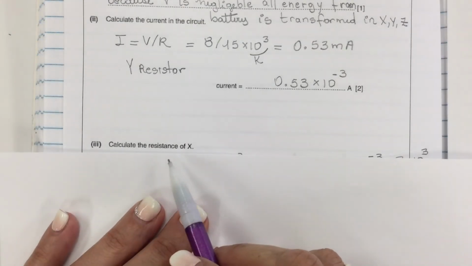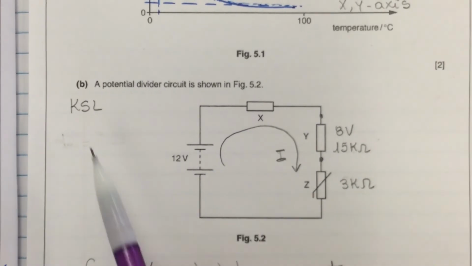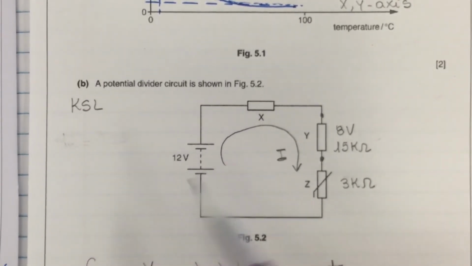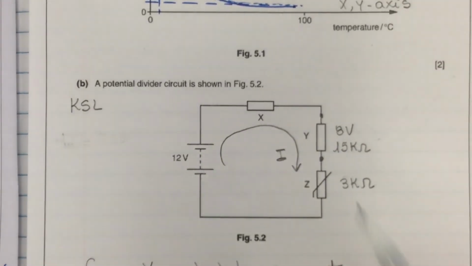Now, calculate the resistance of X. So back to the circuit. Why not use Kirchhoff's second law? We have here the EMF, and you have PD on X, Y, and Z. And you can use Z as 3 kilo ohms, because the question did not specify a different temperature, just that this information was given.